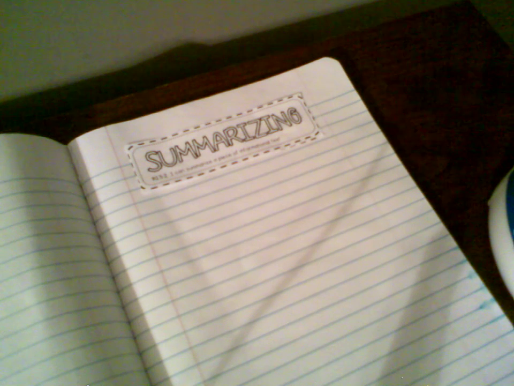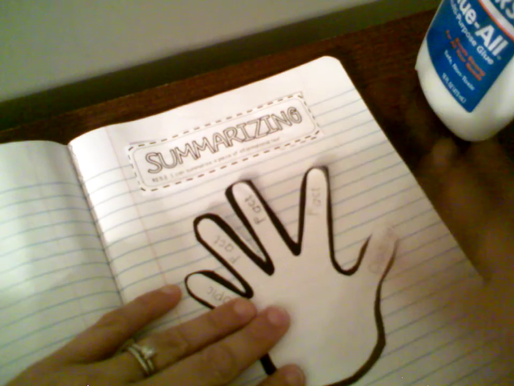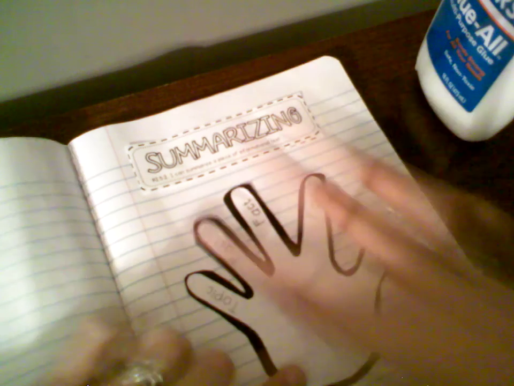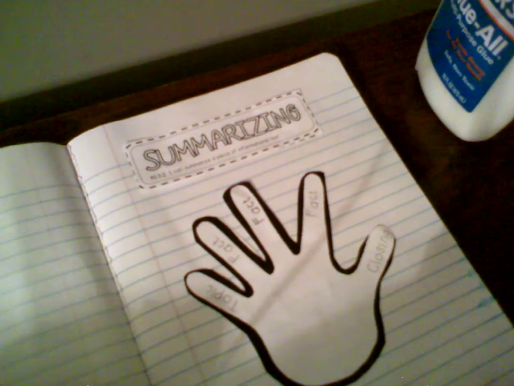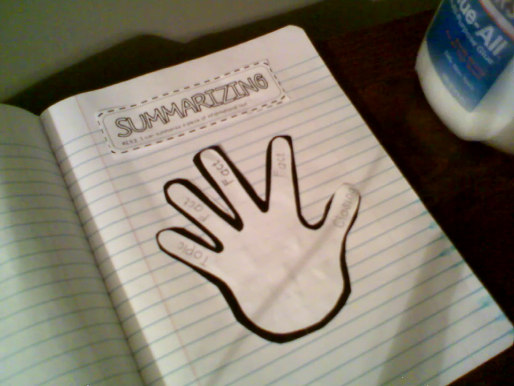The next thing that you want to glue into your notebook is your hand. Your hand is the way that you can remember. You notice I glued it towards the middle because we have a little bit of information that we're going to write down here at the bottom of your page.